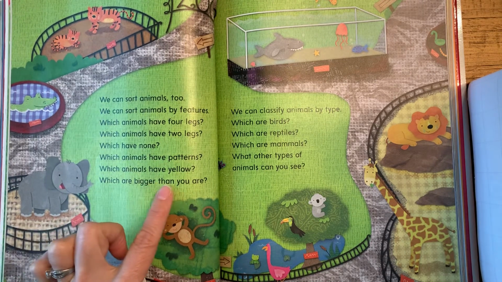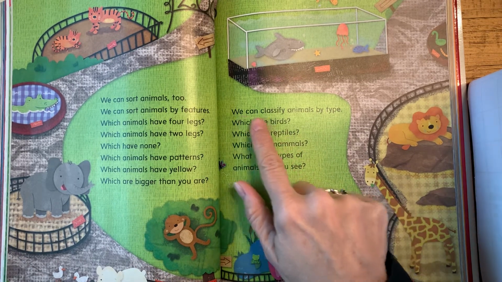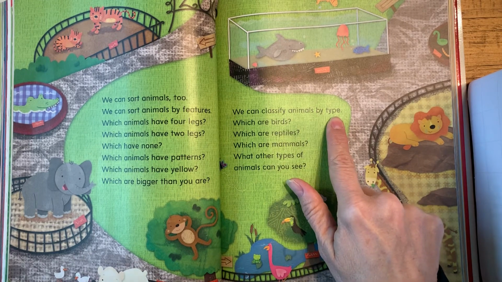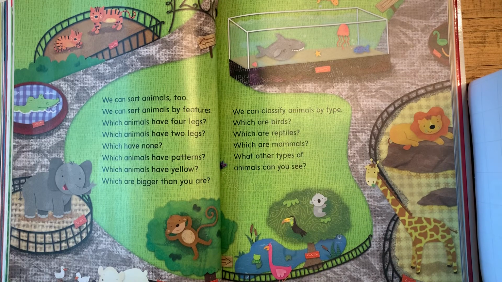Which are bigger than you are? So think about your size, which ones are bigger than you? We can classify animals by type. Oh, so many ways. Which are birds? So count how many birds you see.